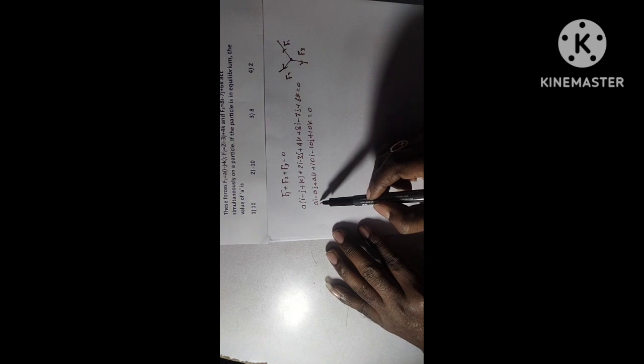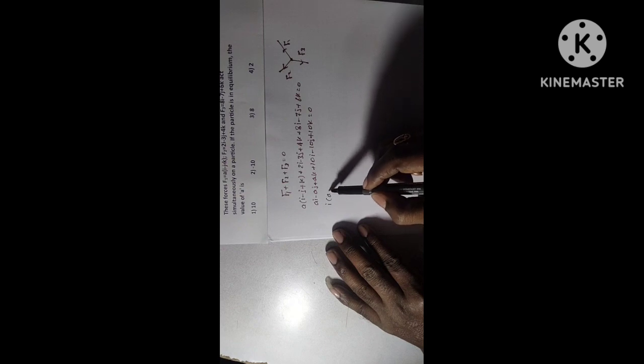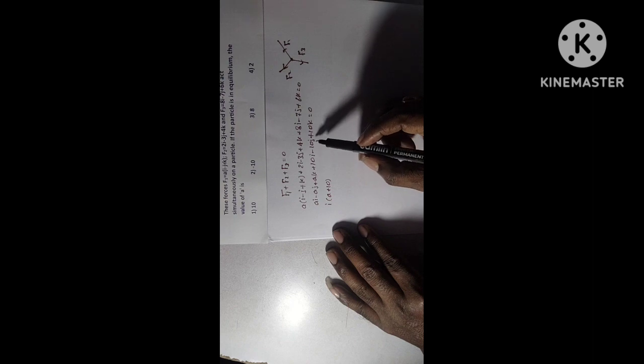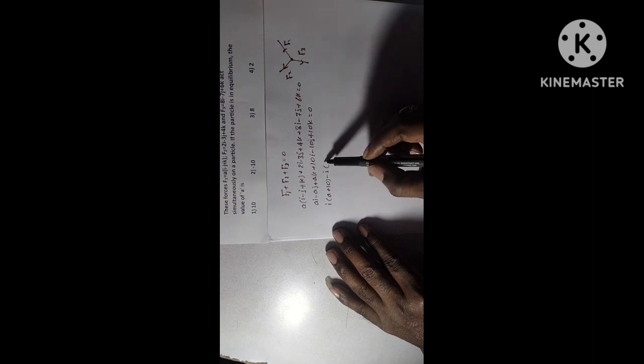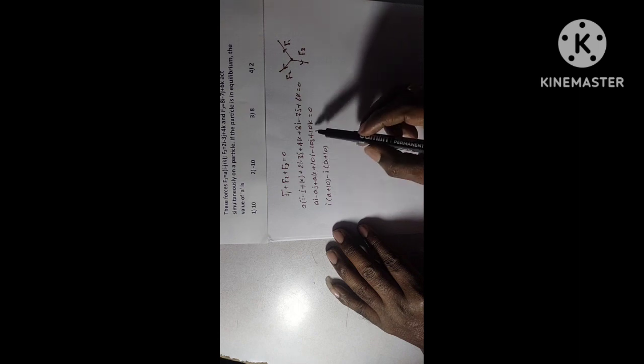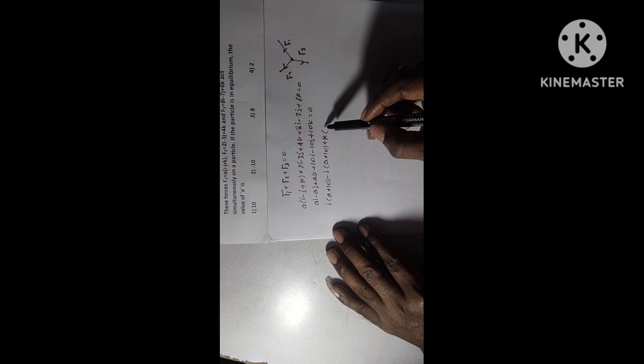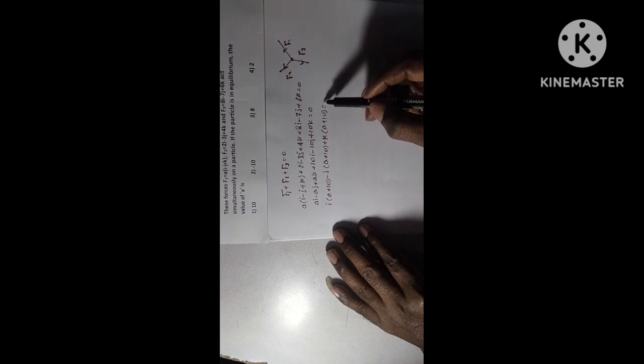Now find the similar terms, like Ai and 10i. From this we can take i common, so A plus 10. Here minus Aj minus 10j, we can take minus j common, and here you will get A plus 10. And Ak plus 10k, here we can take k common, so A plus 10, equal to 0.